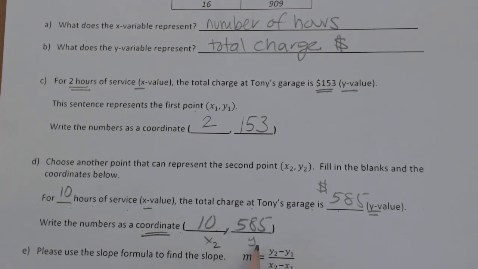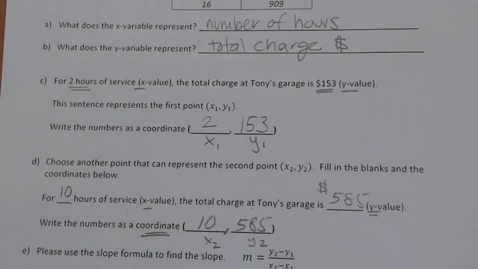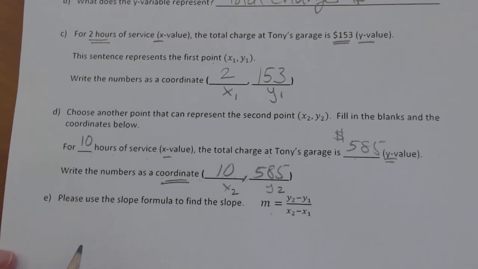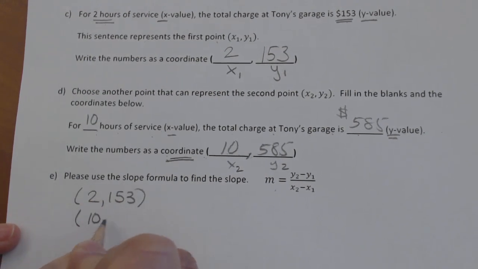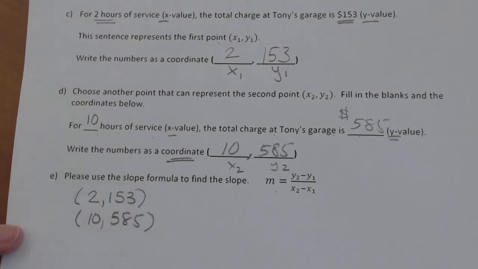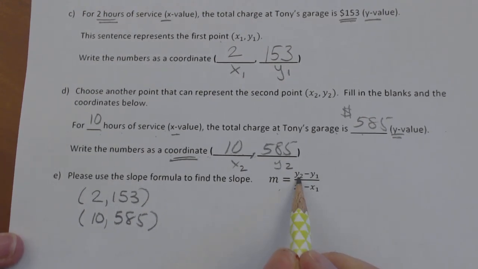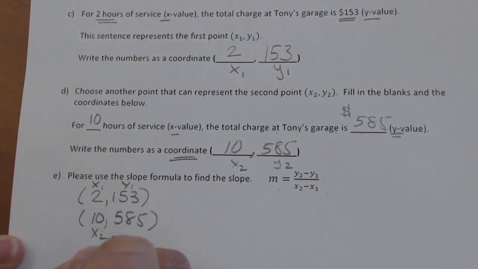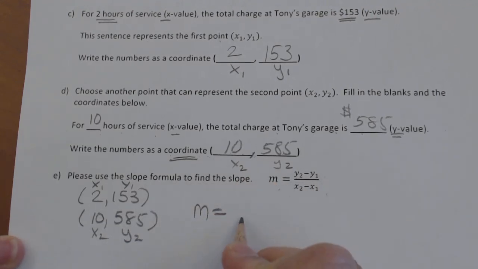So since this is our x2, y2, and since we have x1, y1, in order to make an equation, we're going to need to use the slope formula, which is this. I'm going to write my points again, 2, 153 and 10, 585. The reason why I like to write them one on top of each other is because it makes it really easy to substitute in y2, y1, x2, and x1. So this was x1, y1, and this is x2, y2. In order to do our slope formula, we have to do y2 minus y1 in the numerator. So I'm going to put my subtraction symbol there.